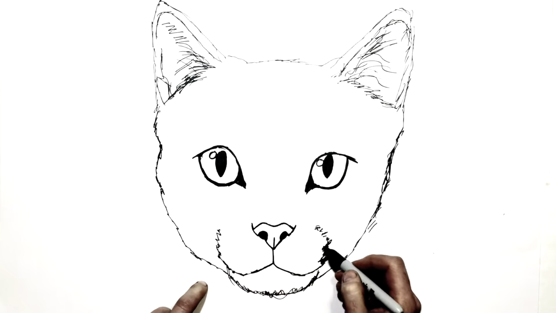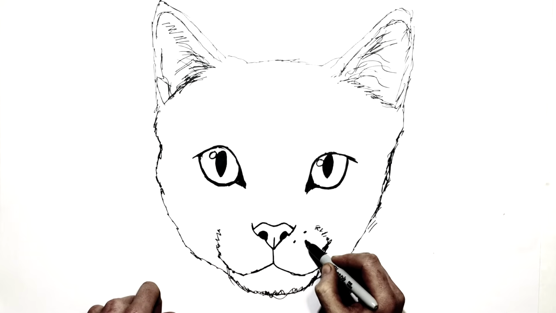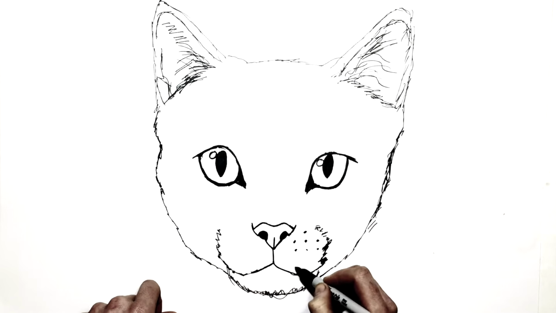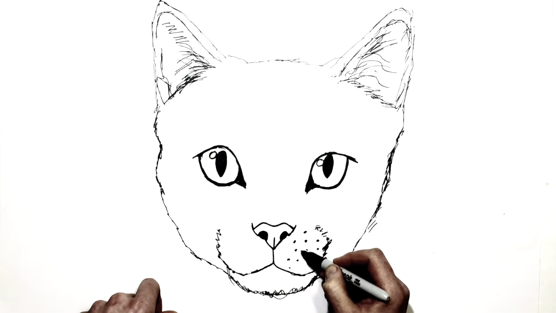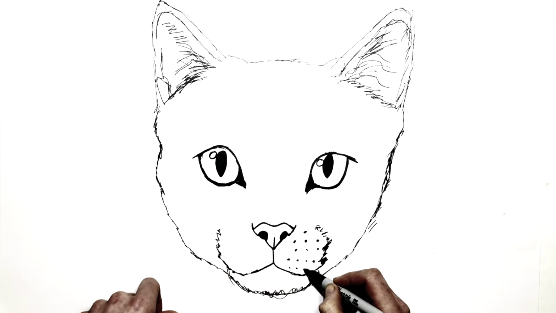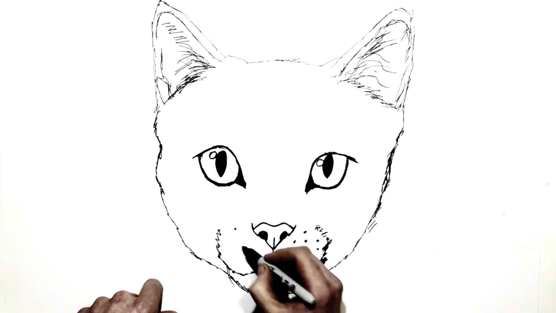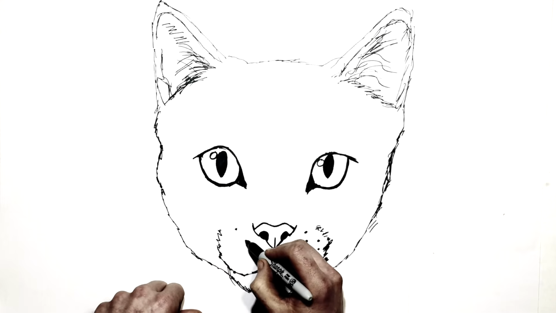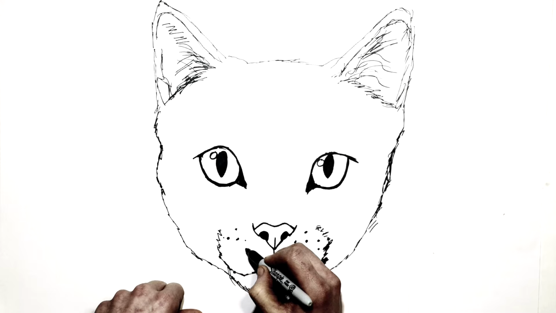Then of course we have those dots on the cat's mouth for where the whiskers grow out. So they're just lines of dots. You can do as many of these as you want. As many lines, I mean, of them. So I'm just going to do 1, 2, 3, 4. And we'll do something similar on the other side. So 1. They can be different sizes. See, small ones, big ones.